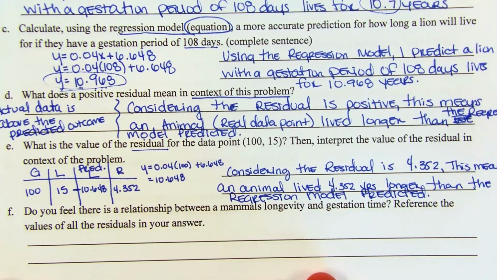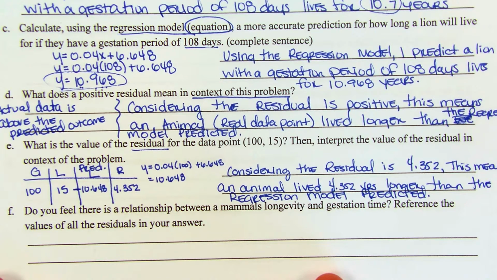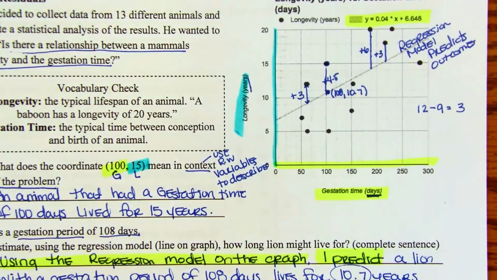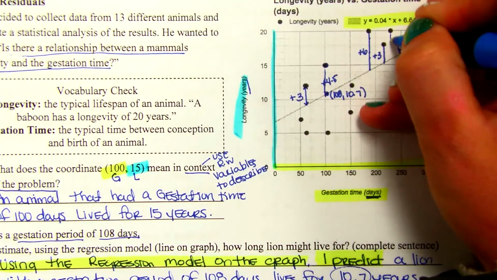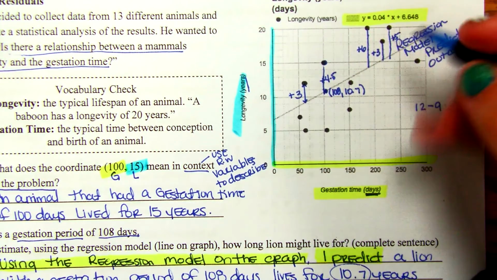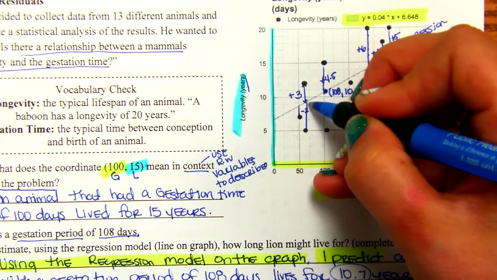All right, last one, question F. Do you feel there's a relationship between mammals' longevity and gestation time? Reference the values of the residuals in your answer. All right, so if I look at the graph, these residuals that I have here are all estimations. It's like a positive 5. So this would be like a negative 2.